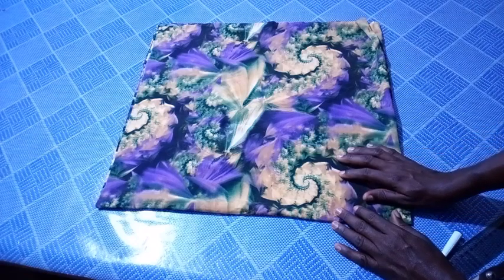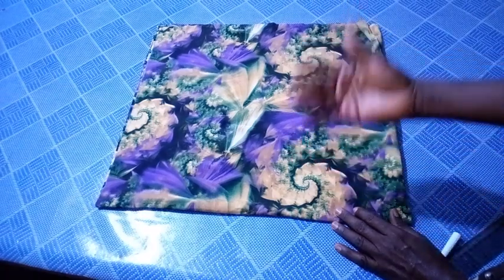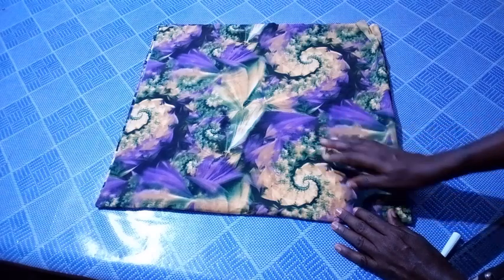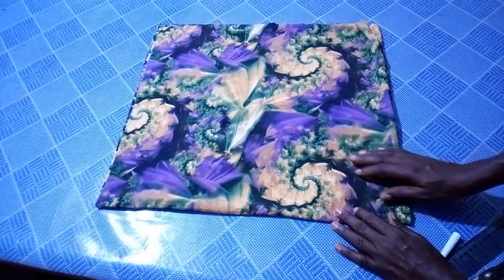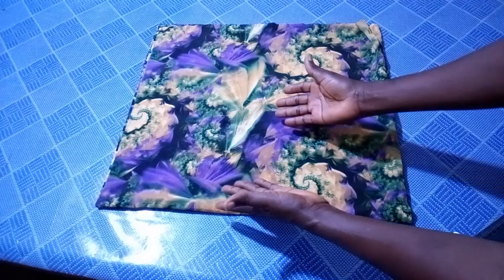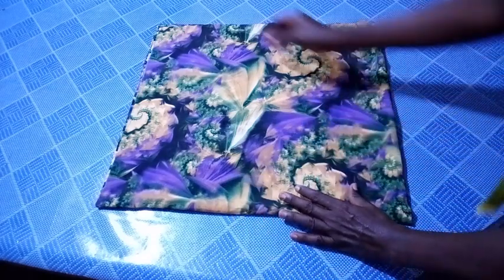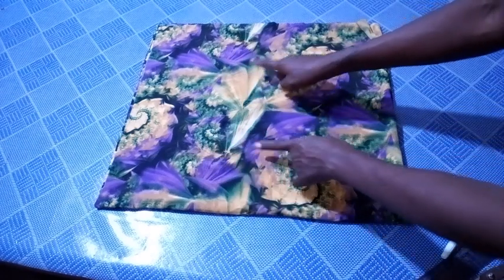Now in today's video, I'll be showing you another beautiful cape top, and I trust you're going to enjoy this tutorial as well. So let's get started. I have my fabric here. As you can see, this fabric is on fold, so I'm going to show you how many pieces I have.